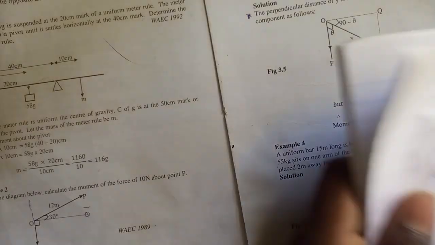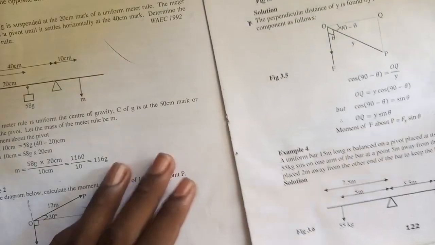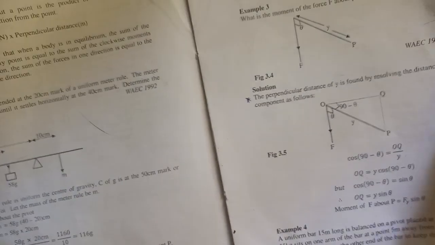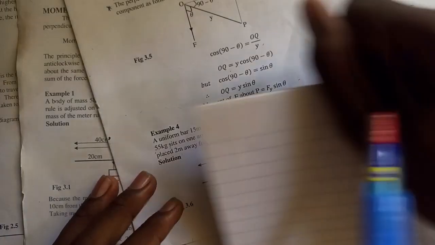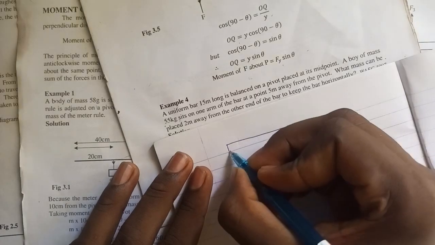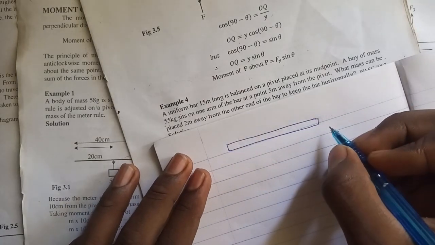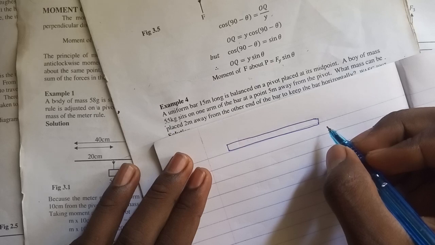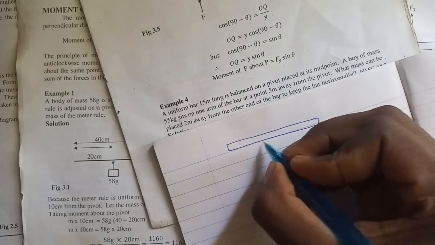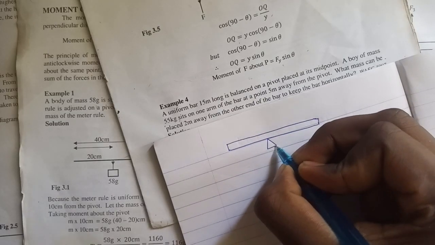Example 4. So questions of moment can come in any form, any angle. Don't be stressed out. They are all the same thing. Just understand the question, digest it, and give them the answer. So this one says a uniform bar 50 meter long. So just draw your bar first. A uniform bar 50 meter long is balanced on a pivot placed at its midpoint. They said at its midpoint, that's at the center. You understand?